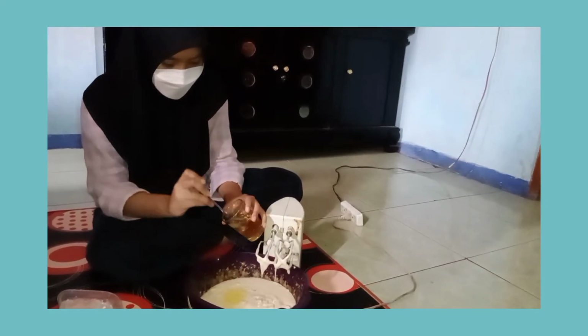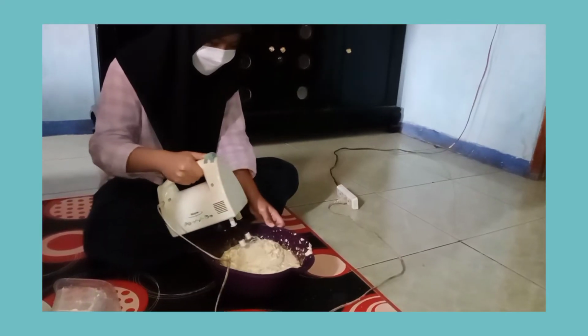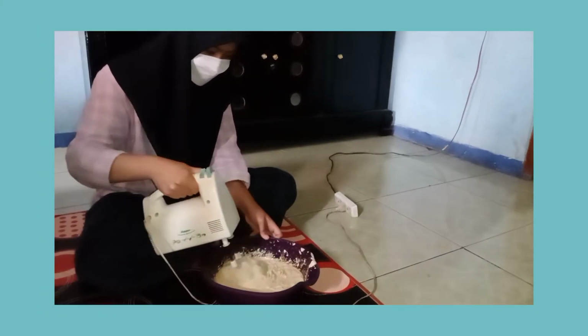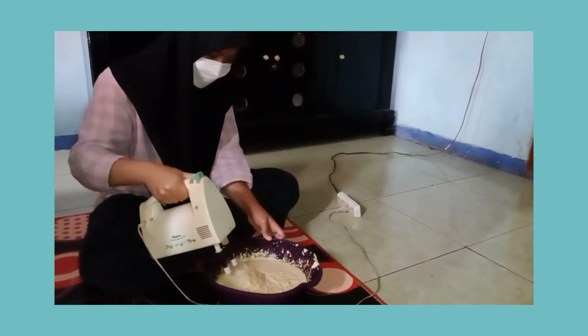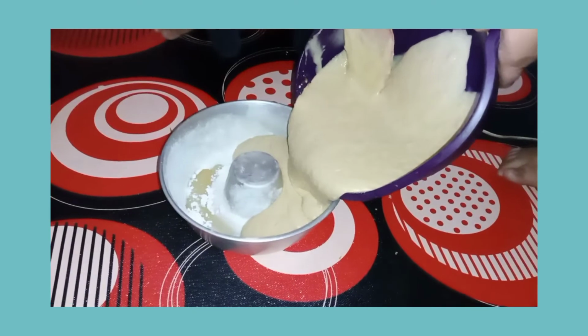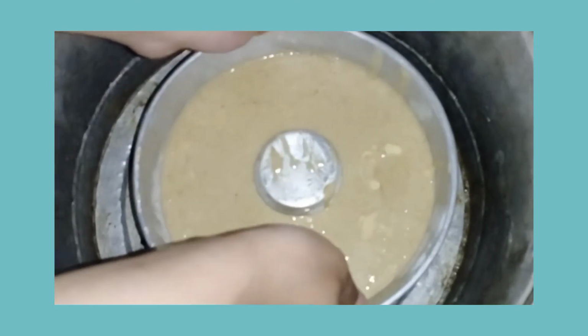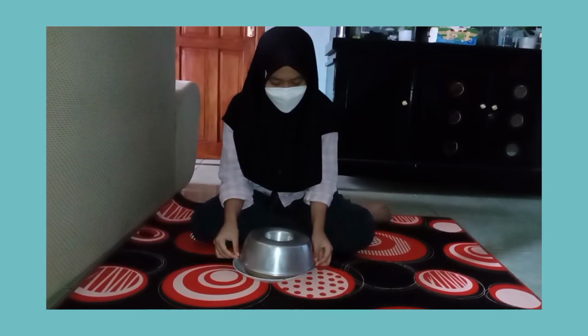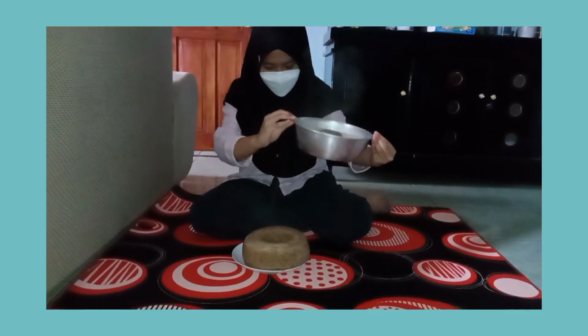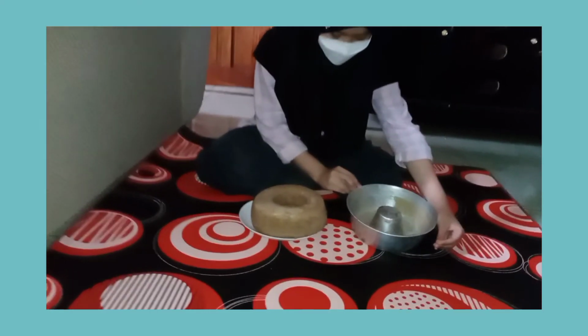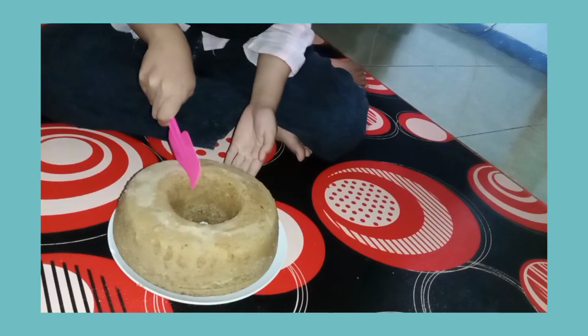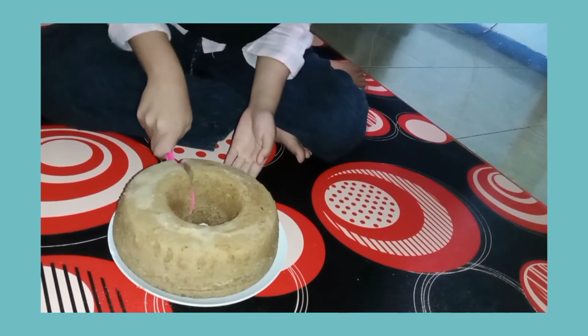Add the mashed banana, pour 10 tablespoons of oil, and beat for a further minute or until well combined. Next, pour the batter into the tin. Steam the dough for 30 minutes. And last, take it out of the steamer and transfer to a plate. Slice and serve.